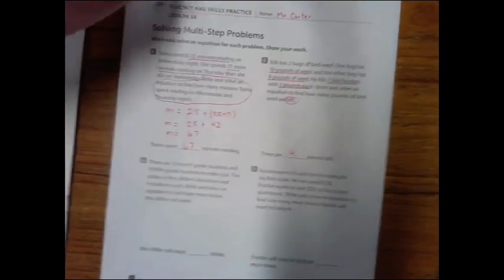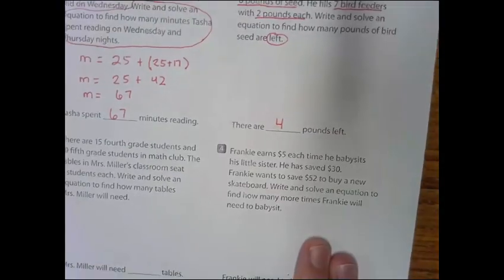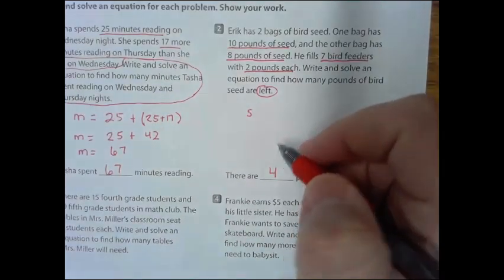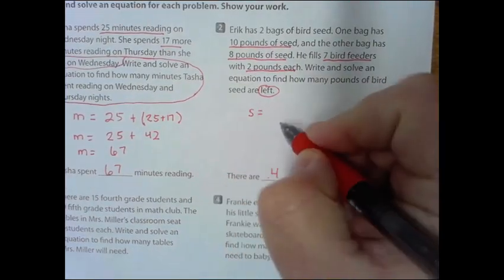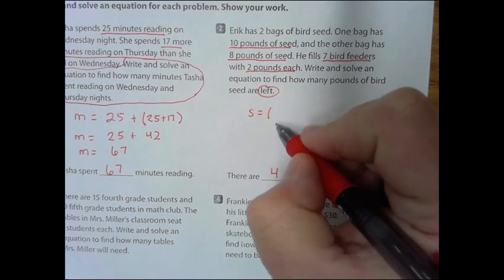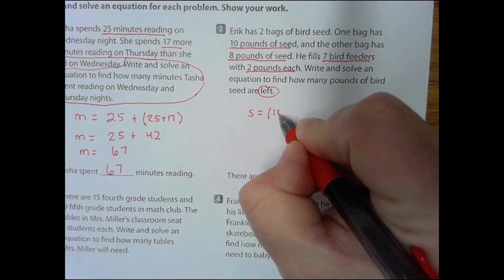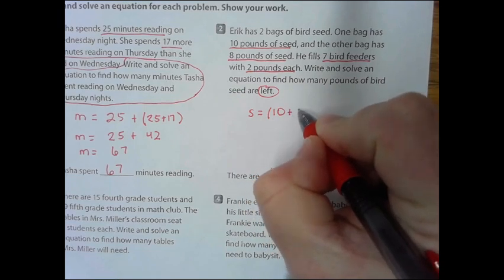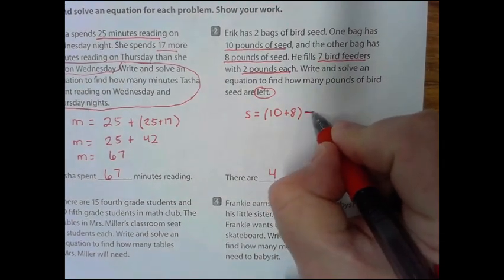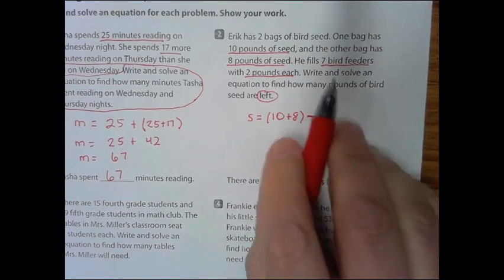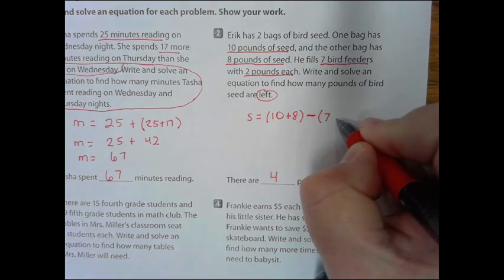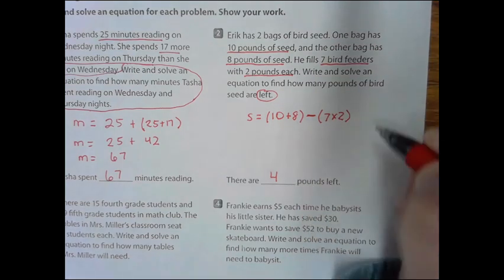So what does that look like? Let me go back and zoom in as an equation, right? So let's use the letter S for seed, and that's equal, I'm going to put in parentheses what he started with. So again, he had one bag that had 10 pounds plus the other bag with 8 pounds. That's what he started with. And then we subtracted that from what he used. And again, it was 7 bird feeders with 2 pounds each. So we did 7 bird feeders times 2 pounds each.